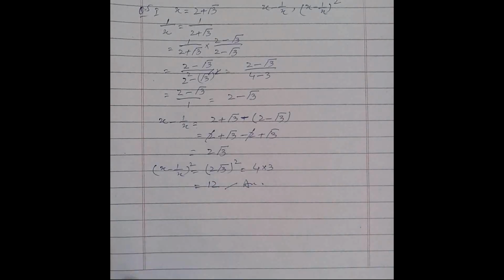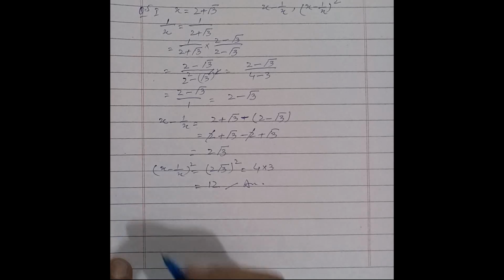Is the answer of x minus 1 over x whole square. It is the first part of question 5.